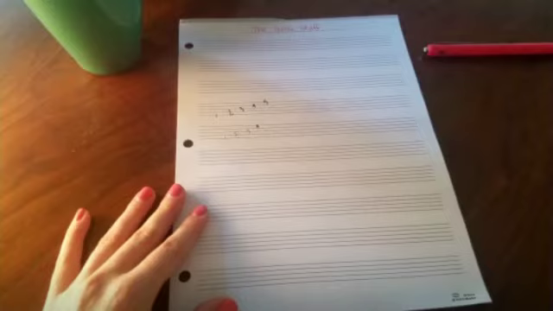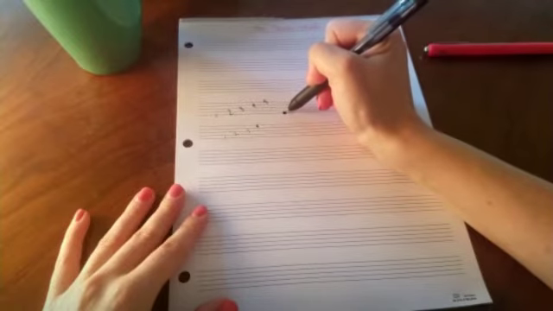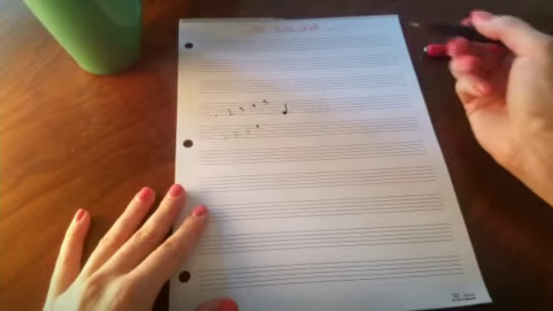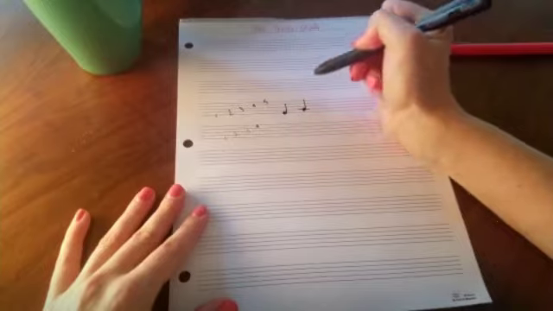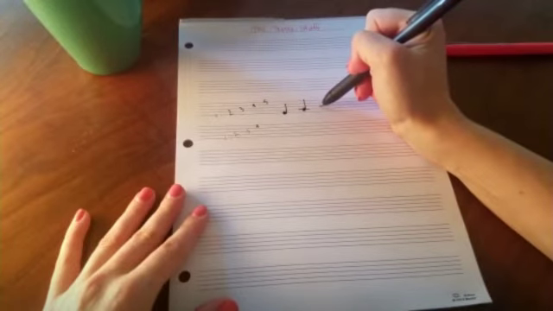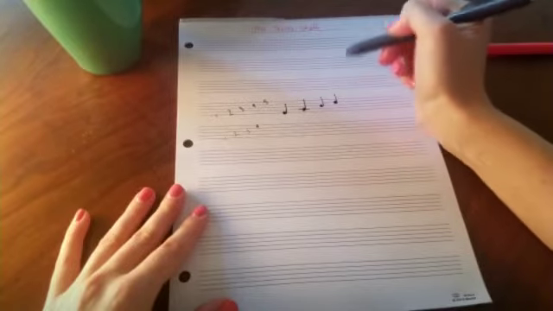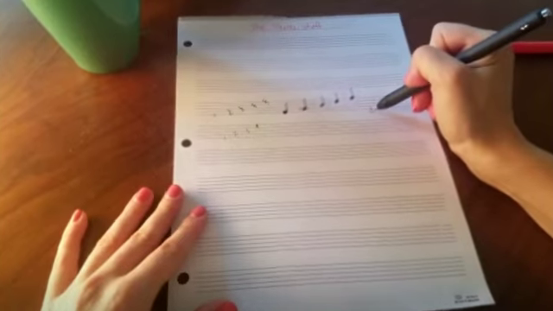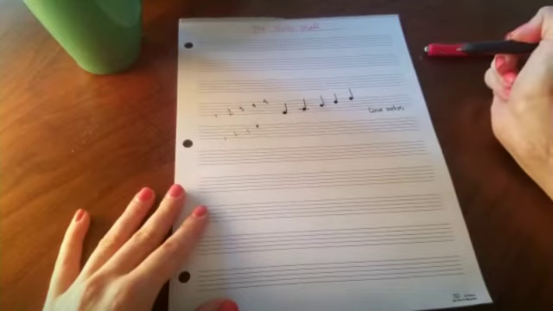This next part is very simple. It is not rocket science. A note written on a line is called a line note. Doesn't that make total sense? You can see how the line passes right through the middle of the note head. So on every staff, we have 5 line notes. Notes that sit on lines.